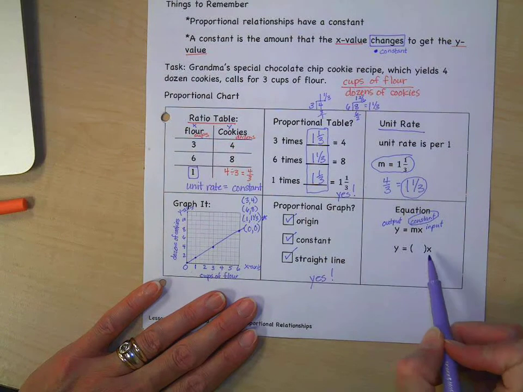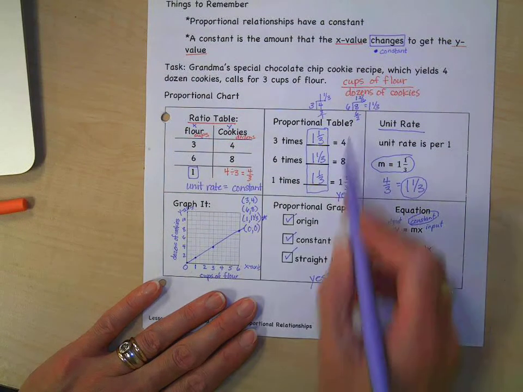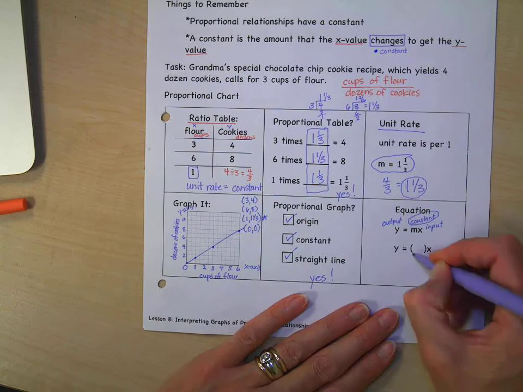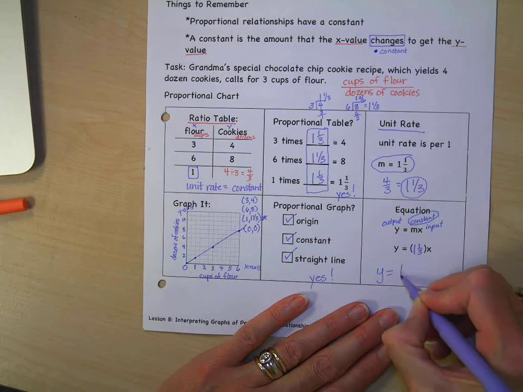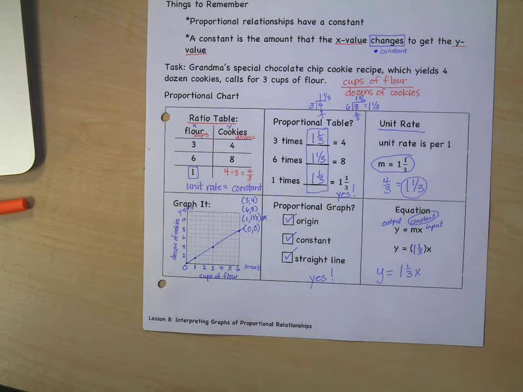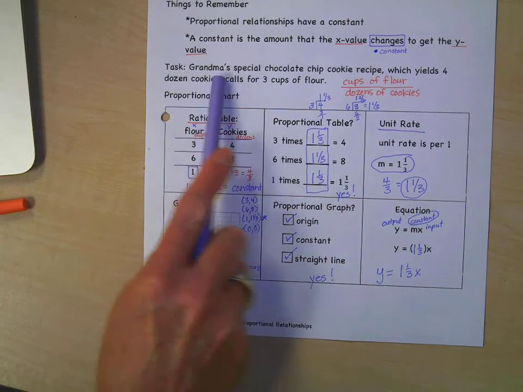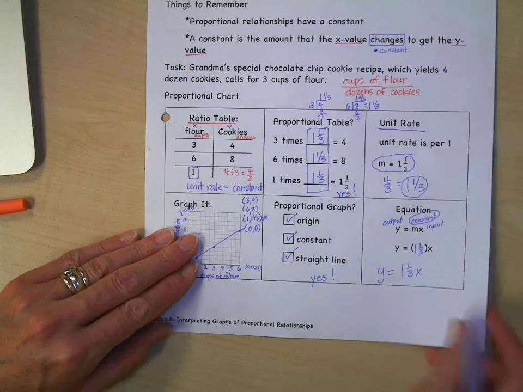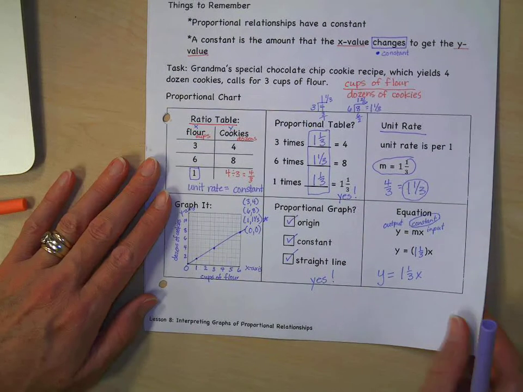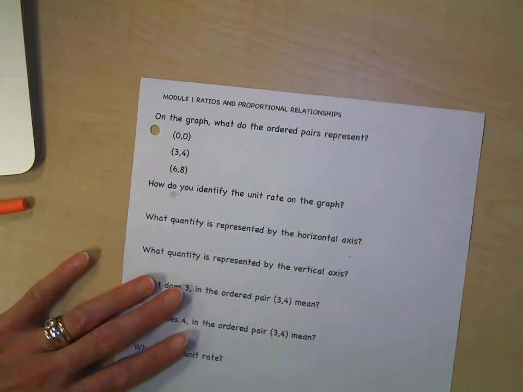So what number, looking up here, did we have to multiply by the x value to get the y value? What number was it? You're absolutely right, 1 1/3. Okay, so our equation is y equals 1 1/3 x. And that's how you write the equation for that one. Okay, so that is your proportional chart. So for every instance that you have to work with in a task, it's going to ask you to put it through these 6 things to see if it's a proportional relationship. It's just another tool, another way to help organize all the stuff that we've been learning.